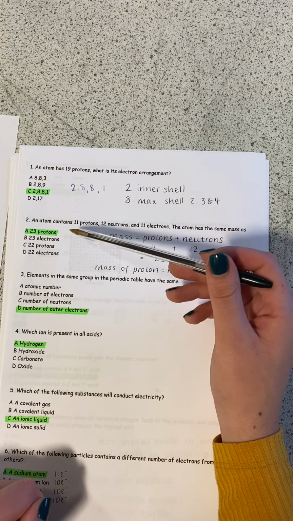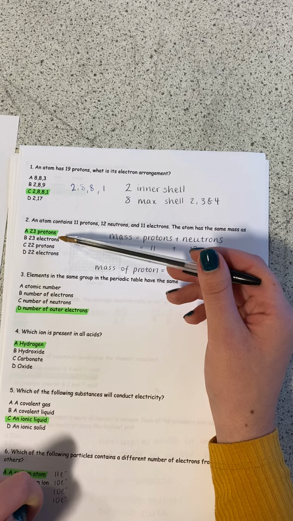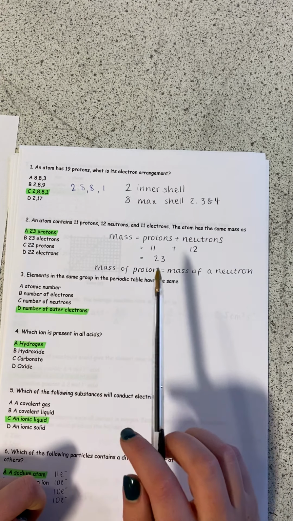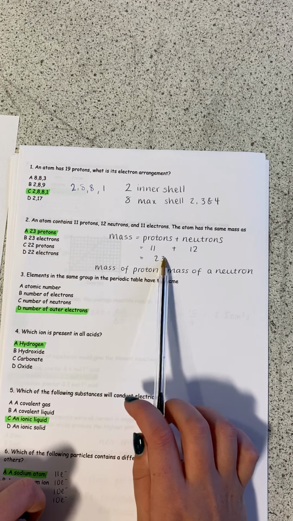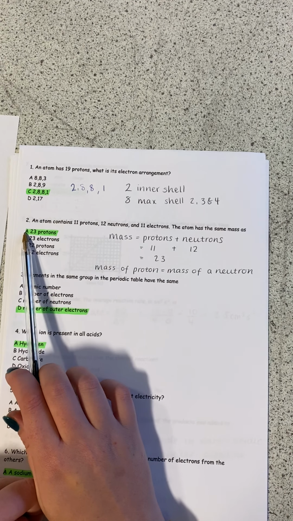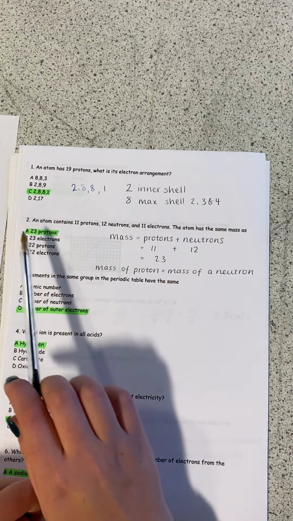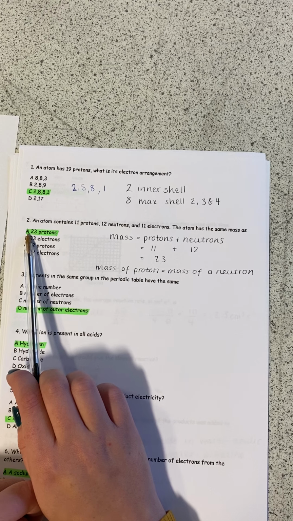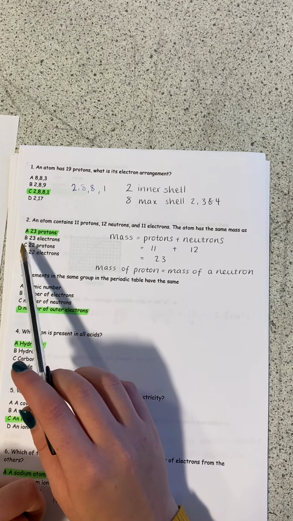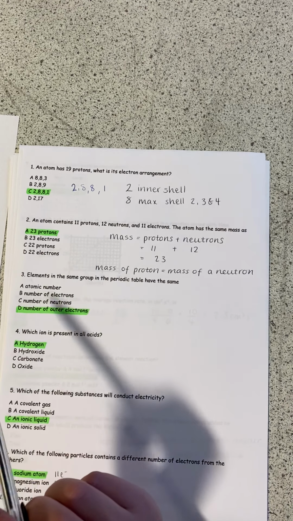Okay, from that, what you need to remember is that the mass of a proton is equal to the mass of a neutron, which means 23 is going to be the same as 23 protons. Okay, so your 23 neutrons are going to be the same as 23 protons, which is going to give you the answer A. Okay, remember our electrons have a mass of almost 0 or negligible.